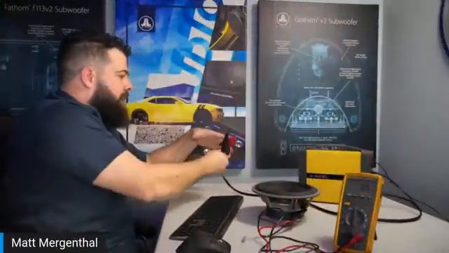Okay, so we're plugged in there. Now we have to go into the Tune software, so bear with me one second. I'm going to pull up our Tune software. Share that for Rob.